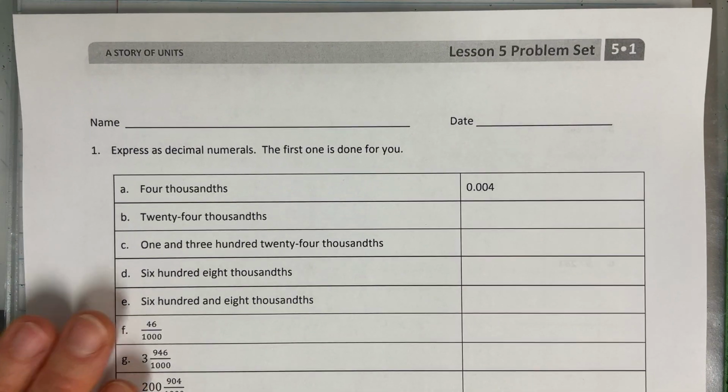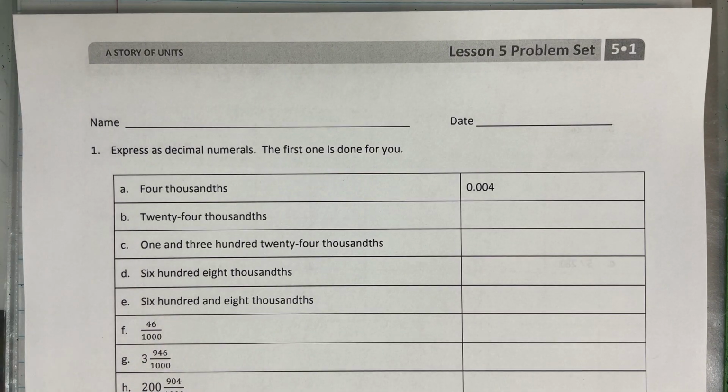All right. So today what we're going to do in this lesson is it is a review. You've done these things before, but we're going to relate how you say a number with how you write that number in standard form, and also how we write it in expanded form. So that's what we're working on today.